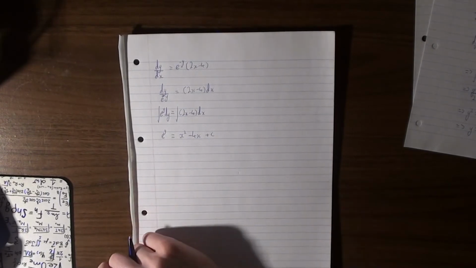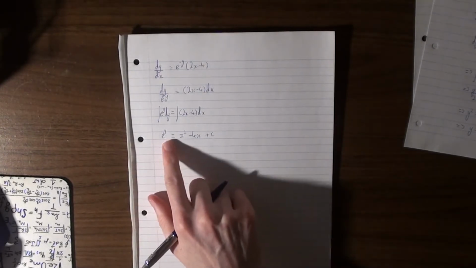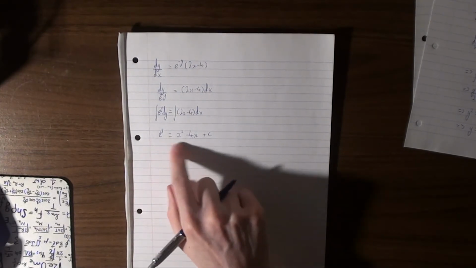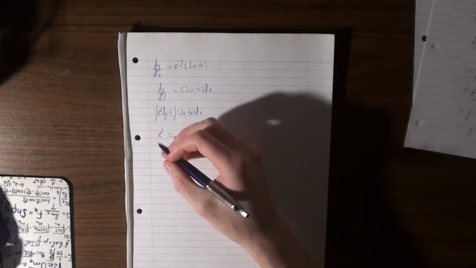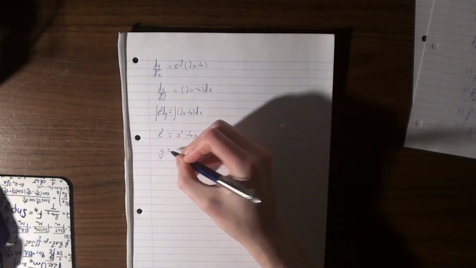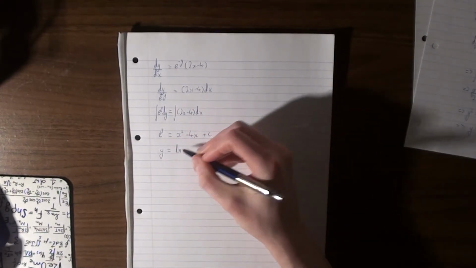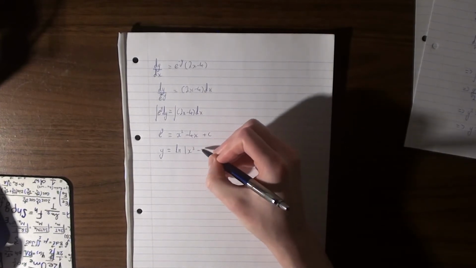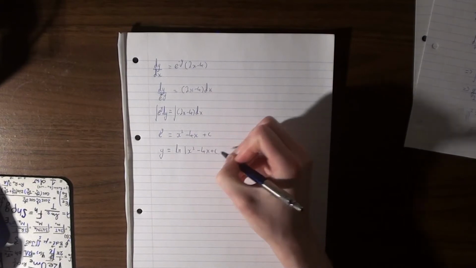So this is almost good, but we want y equals, we don't want e to the y equals. So we undo an e to the y by taking logs of both sides. So that says that y is equal to ln of x squared minus 4x plus c.